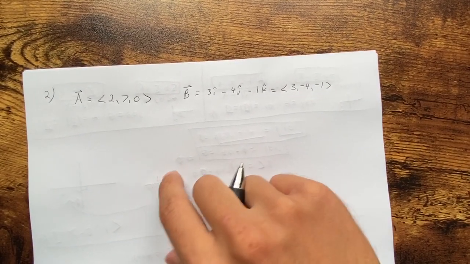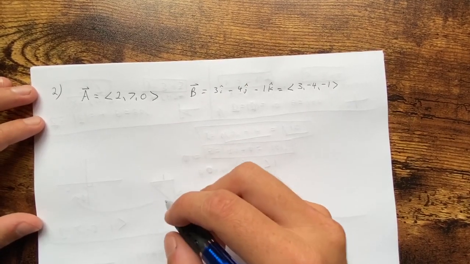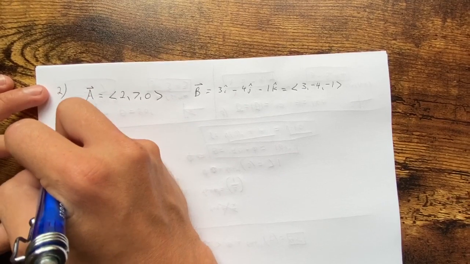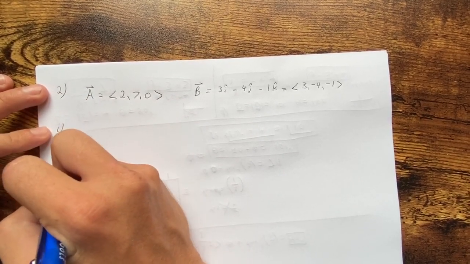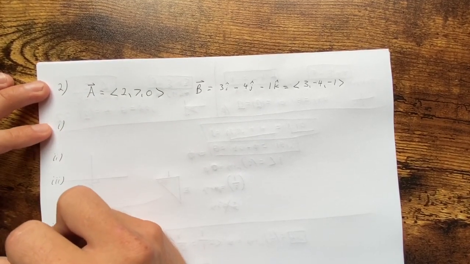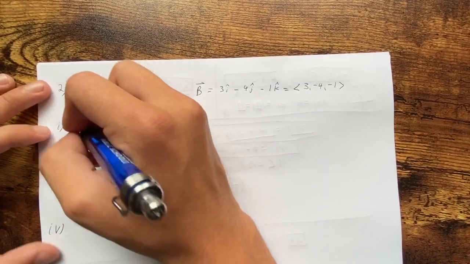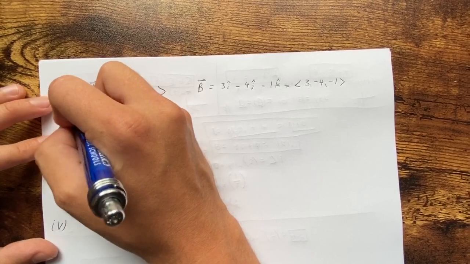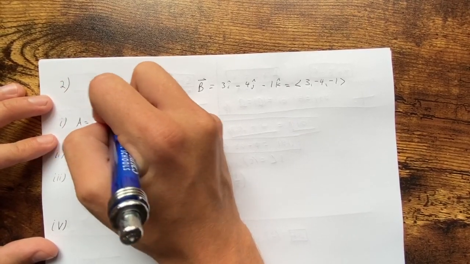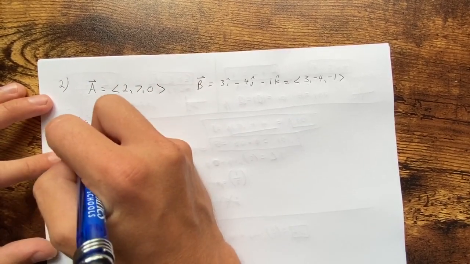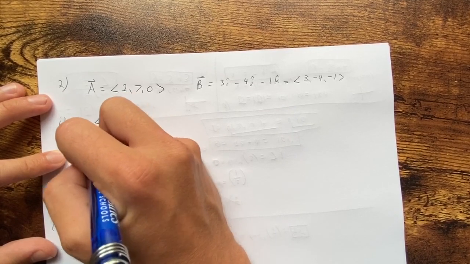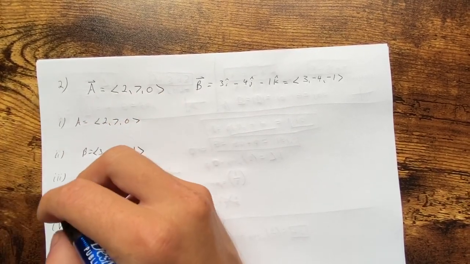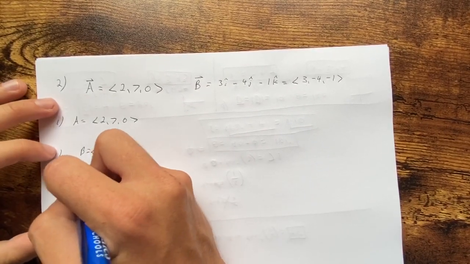Okay, so we want to evaluate the following expressions. So first, why don't I just make all these vectors? So part 1, part 2, part 3, and part 4. So here we want the magnitude of A, so that's A. So A equals 2, 7, 0. B equals 3, negative 4, negative 1. And then we want A plus B.